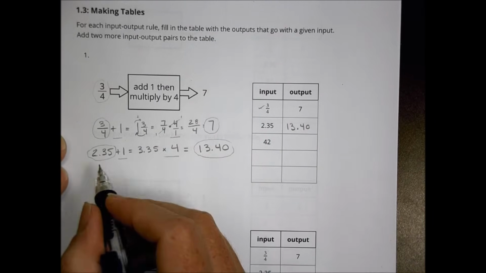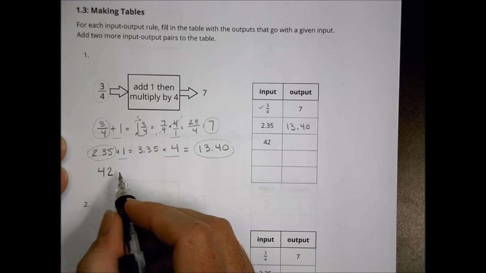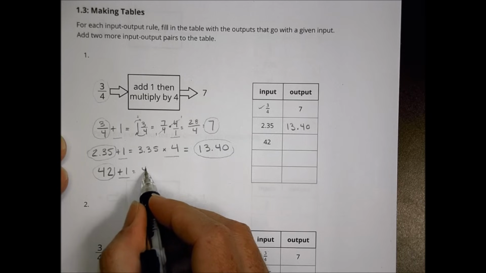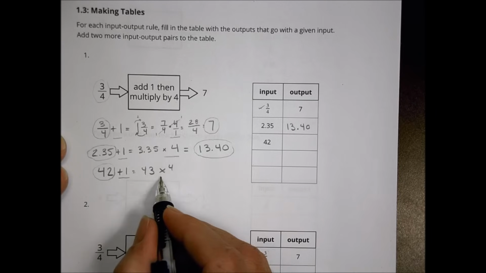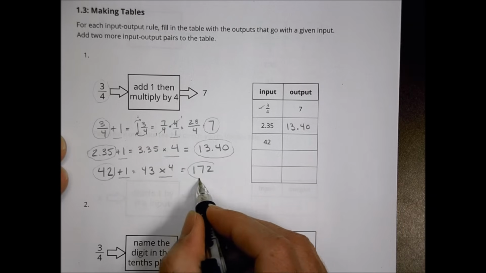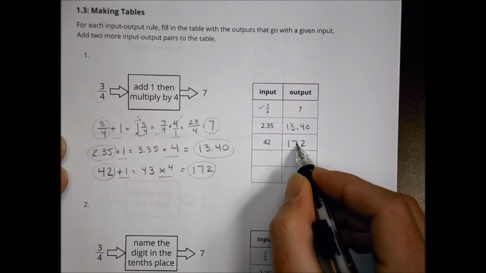Do the same thing with number 42. I have my input, 42. I follow the rule. Add 1. It's my first step, right? Add 1, which equals 43. Then I multiply that by the next rule, which is multiply by 4. 43 times 4 is 172. I followed all the rules, and that's my output right there.